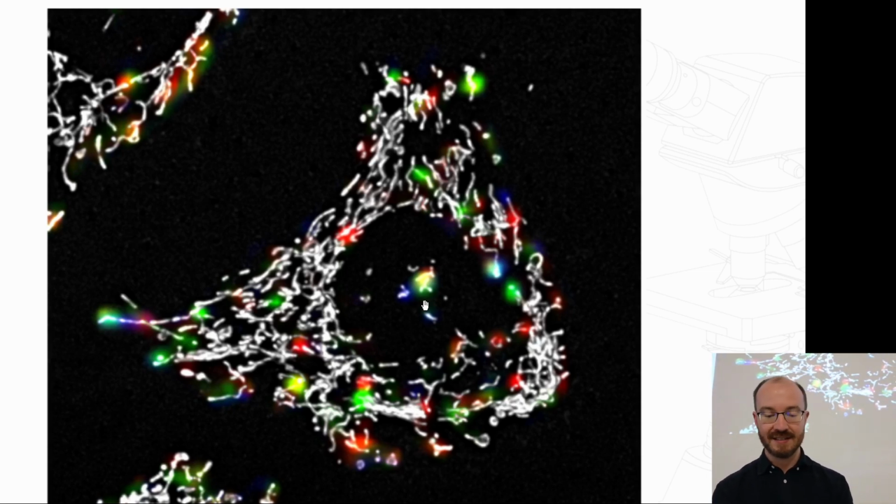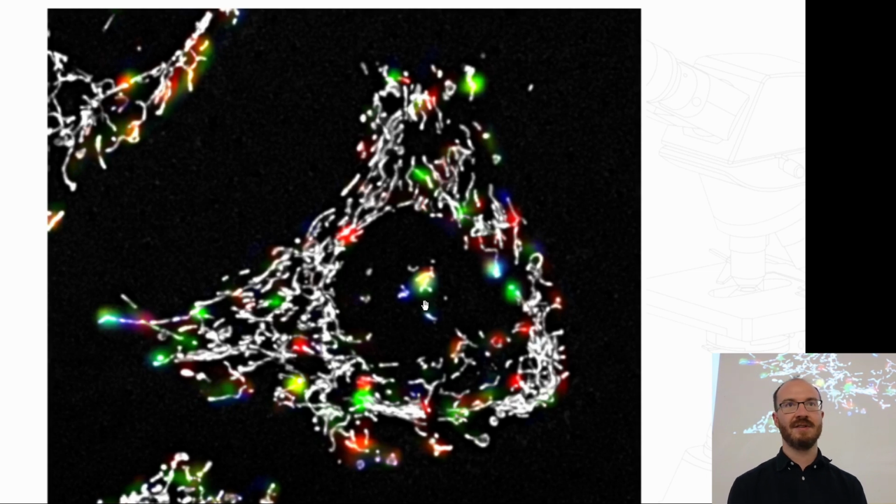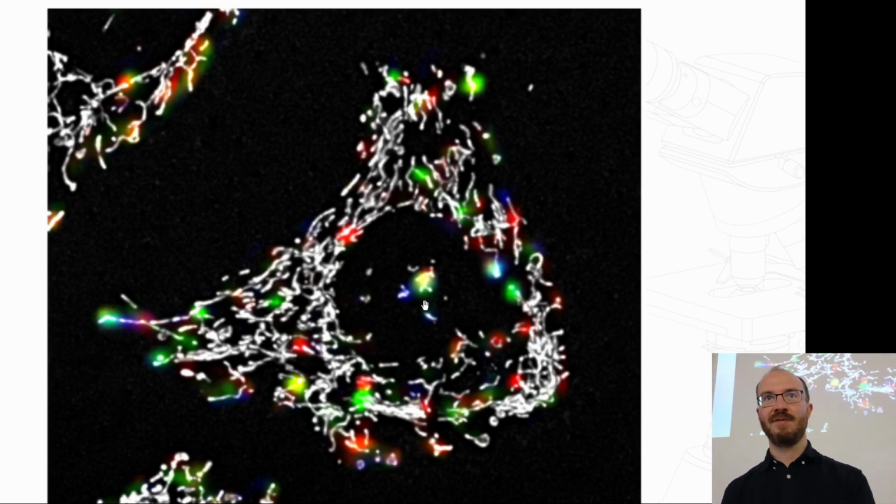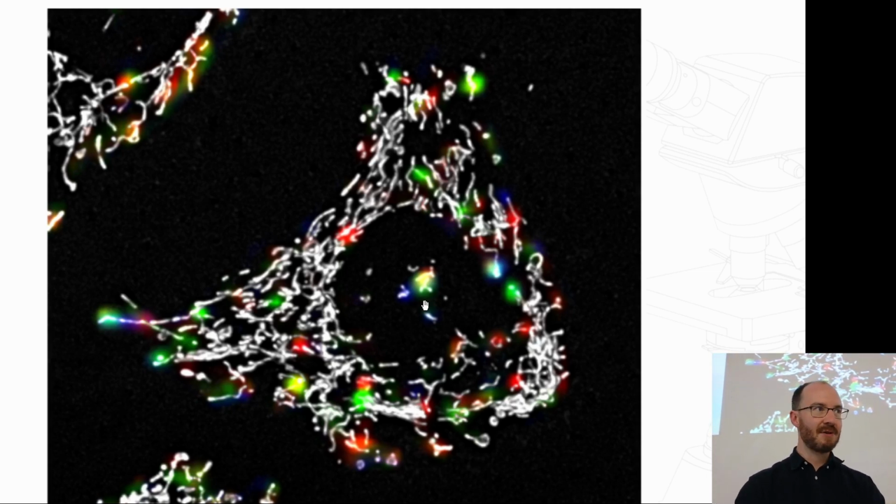But it is indicative that the morphological structure gives a very strong predictor as to where fission and fusion are supposed to happen. So the dynamic remodeling of the cell is highly dependent on the current morphology of the cell. That was kind of an interesting insight.